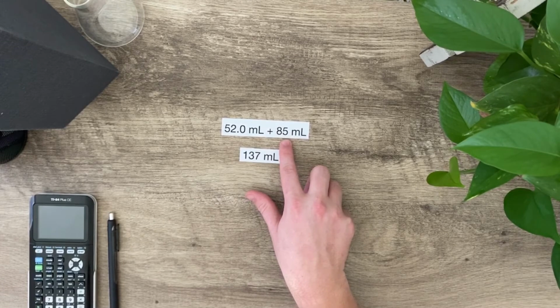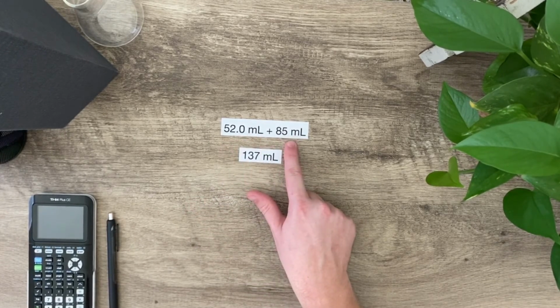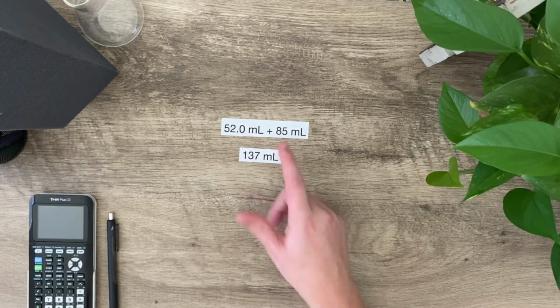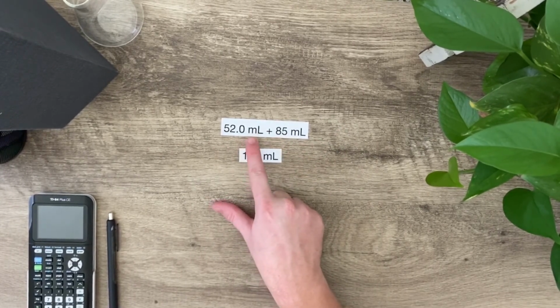Now, in order for us to record this number correctly, it should have the same decimal places as the least significant answer. So this has 1 decimal place, this has no decimal place. So then my answer should have no decimal place. Now, of course, it was relatively easy in this case because both tenths places were blank.